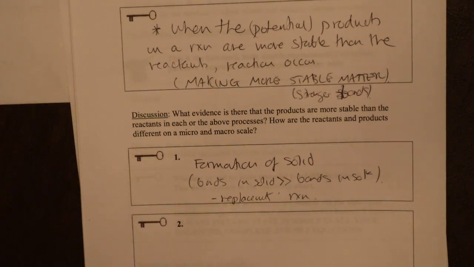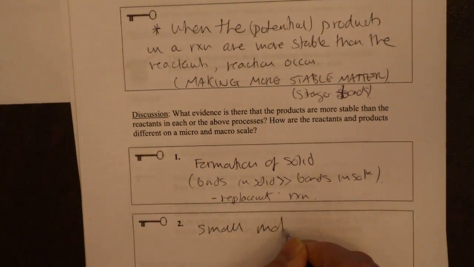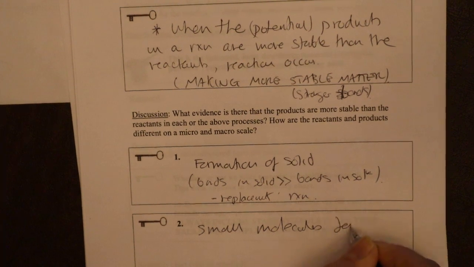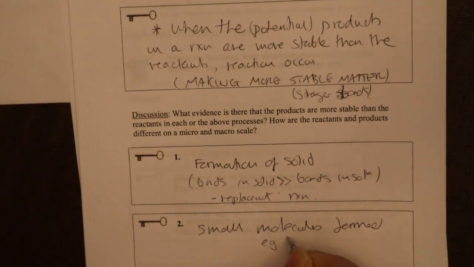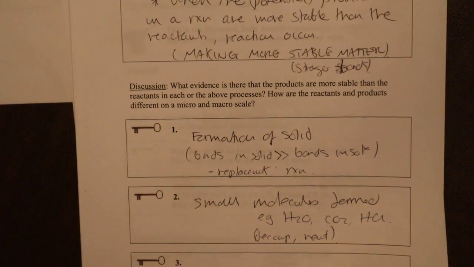So we see the formation of small molecules. Typically water, carbon dioxide, occasionally HCl will be formed, things like that. Okay, so small, stable molecules. We see this in decompositions and of course neutralization, where we always get water as a product. Acid plus base makes salt plus water. All right. Finally, number 3. Mentioned it in passing there.